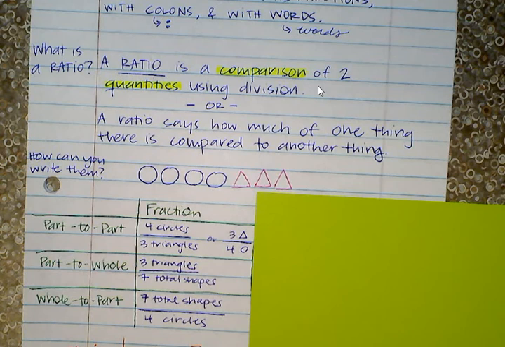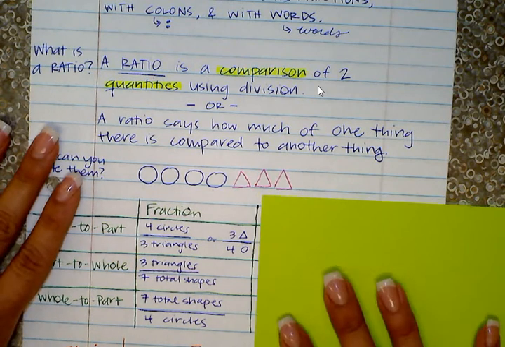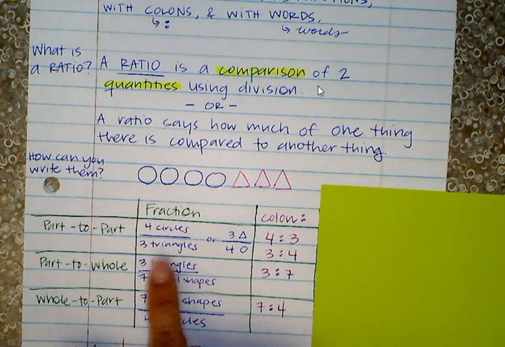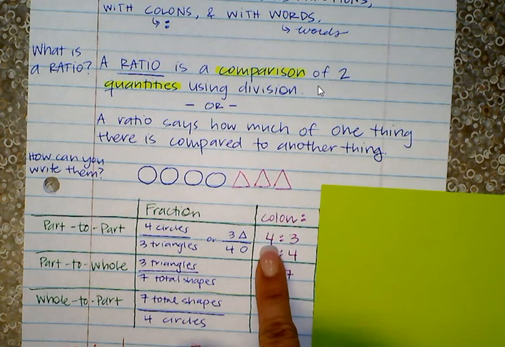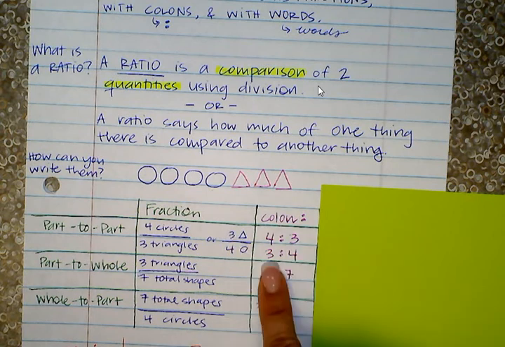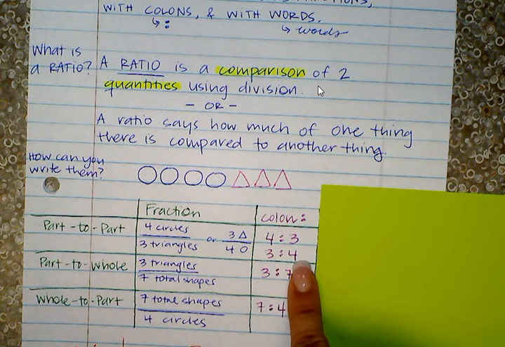That looks pretty simple, doesn't it? I bet you're taking a big sigh of relief right now. You're like, oh, this isn't so bad. So now let's look at it with the colon. What the colon is going to do is just take the place of the fraction bar. Let's look at the first one. For circles to triangles, we have 4 circles for every 3 triangles, or 4 to 3. And the second example is 3 triangles for every 4 circles, or 3 to 4.